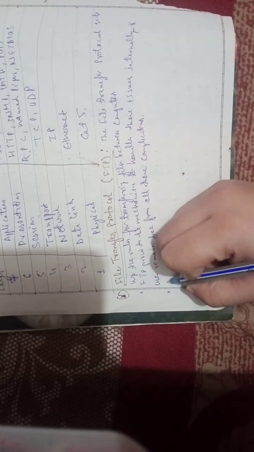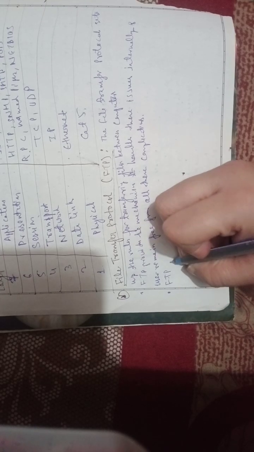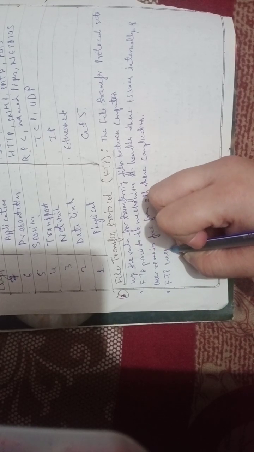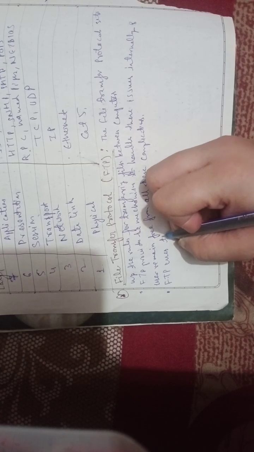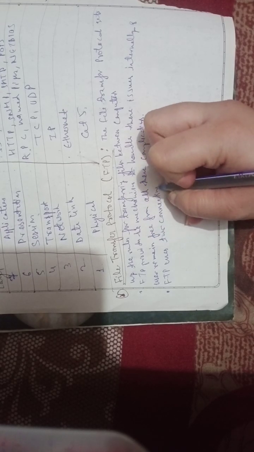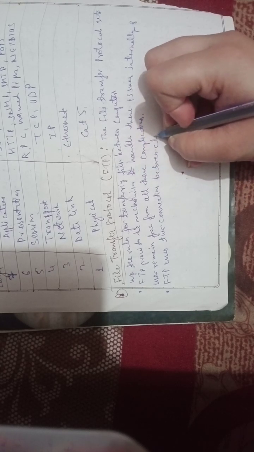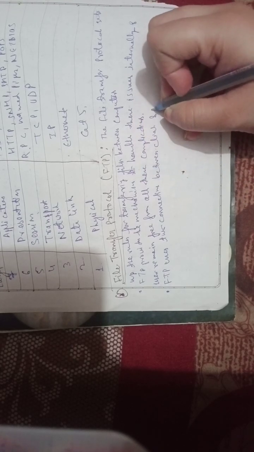The next point you can write down for FTP is that FTP uses two connections between client and server.